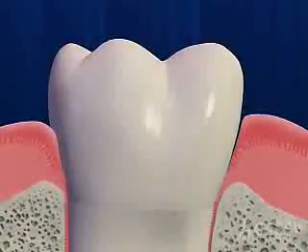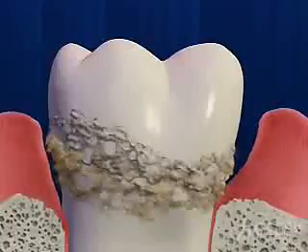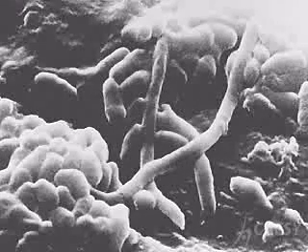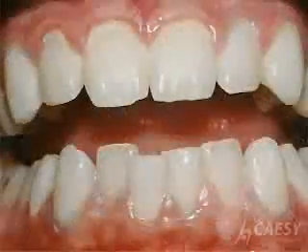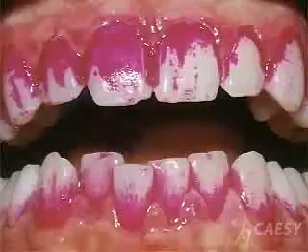Periodontal disease is an infection of the teeth, gums, and the bone that surrounds the teeth. The main cause of periodontal disease is the accumulation of plaque. Plaque is the sticky film of food and bacteria that forms constantly on your teeth. It's hard to see plaque, but look at how it shows up after we've stained it with red dye.